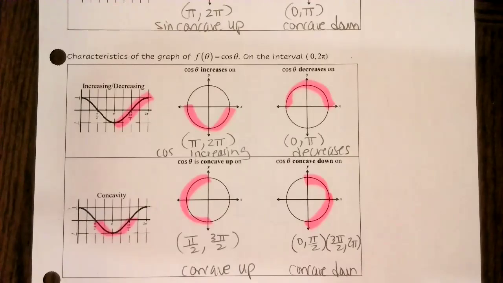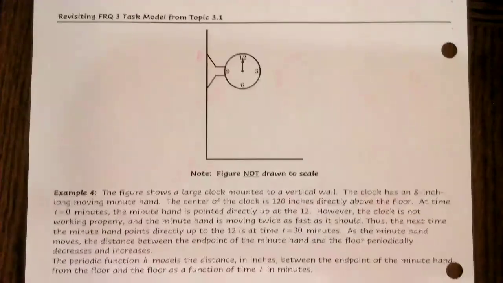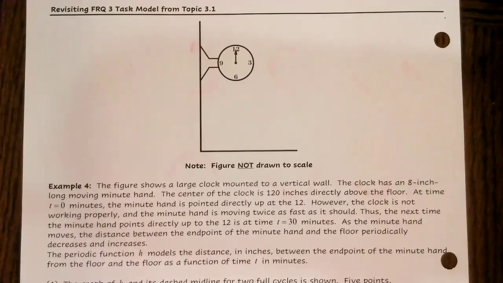All right, in both of these cases, the sine and cosine, remember they're periodic. It is going to repeat, so you will be increasing and decreasing in several parts on the graph as it continues through that period. All right, so the last part of what we're going to do today is look again at our FRQ questions. And so we said in AP Pre-Cal, the AP FRQ questions are always going to be written somewhat like this.